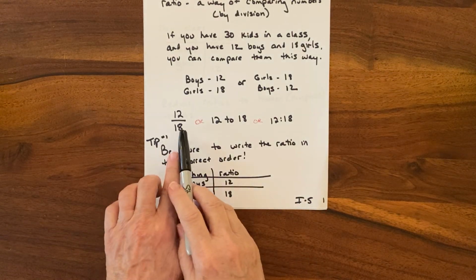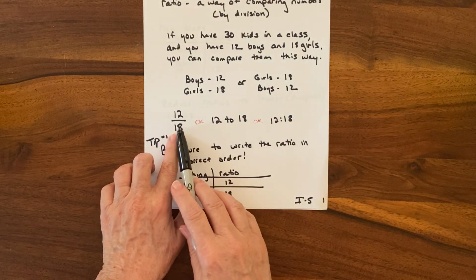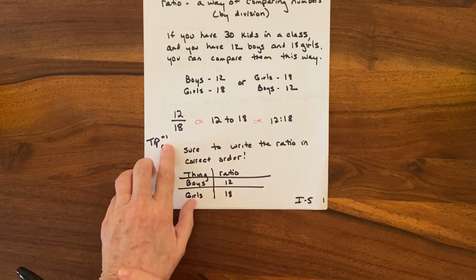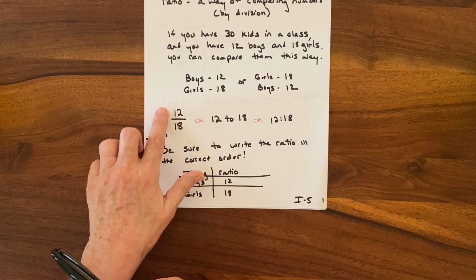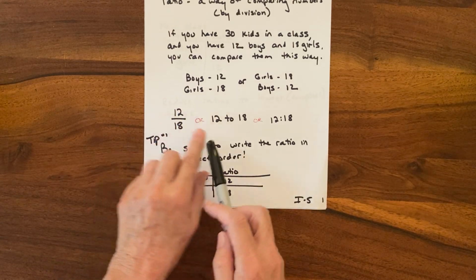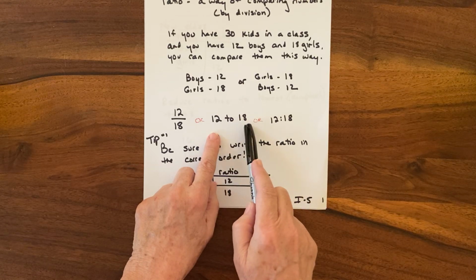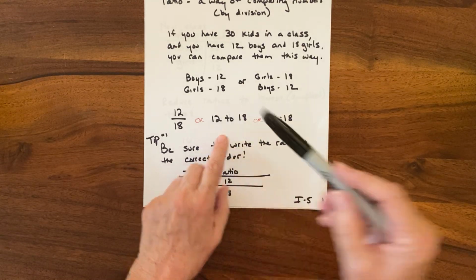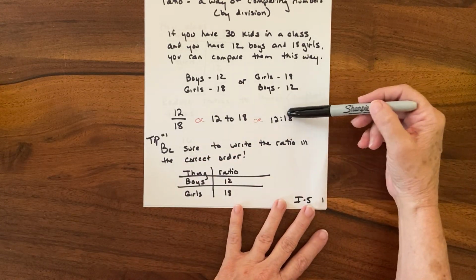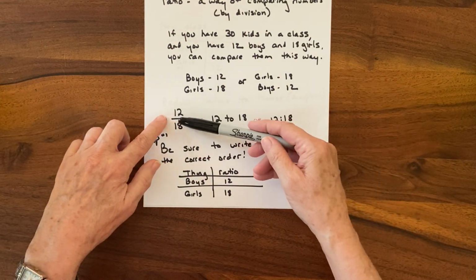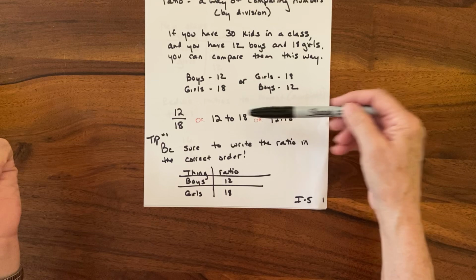You can write it a couple different ways. They're using fractions right now. So this is a fraction, but it's also a ratio because I'm comparing two things, boys and girls. I can write it this way, 12 to 18, with the word to in the middle. Or I can write it with a colon in the middle, 12:18. You say it the same way, any way you write it. This is the way we're going to be writing it today, but I did want to let you know about the other ways.